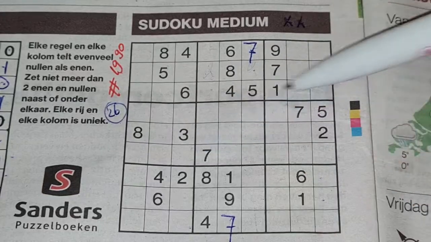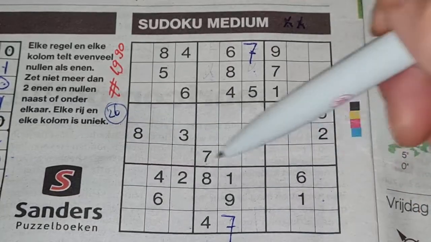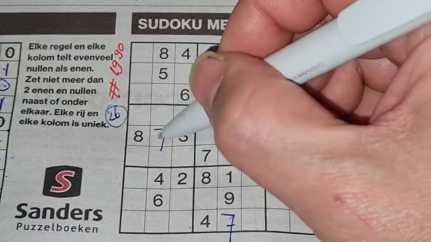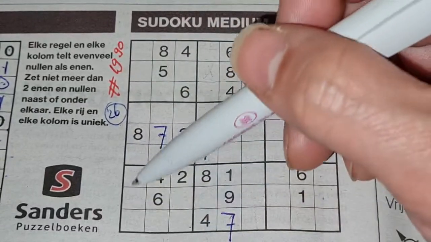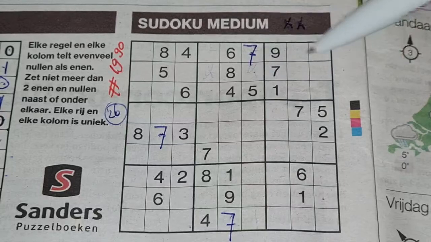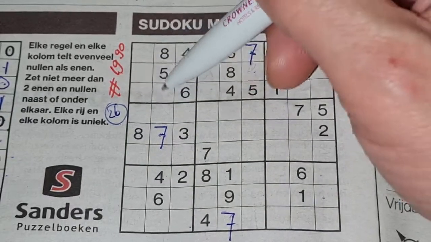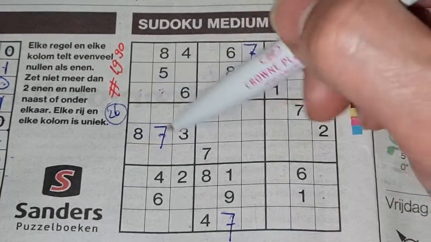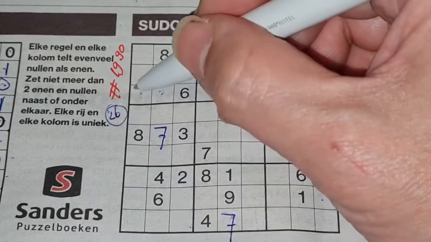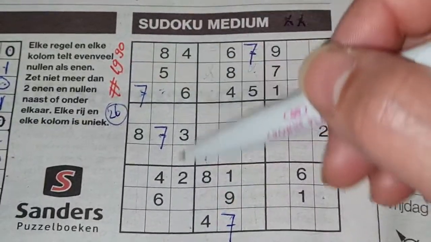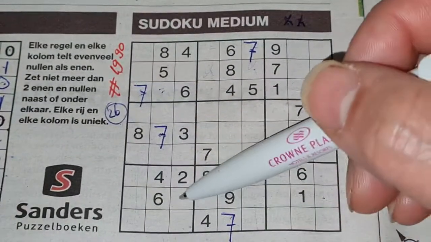Then 7 in this row, 7 in that row, so in the middle row, the only place for a 7 should be there. 7 in the first row, 7 in the second row, so in the third row, the only 2 places for 7 should be here or there. We see a 7 there, so 7 should be here. 7 in the first column, 7 in the second column, so in the third column, the only 2 places for 7 should be here or there.